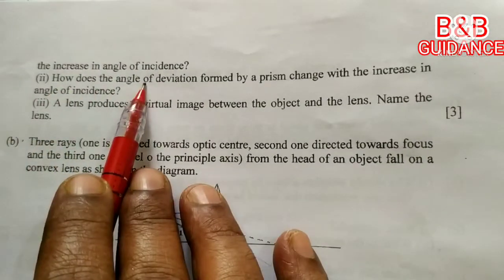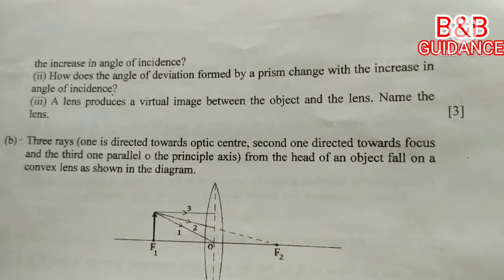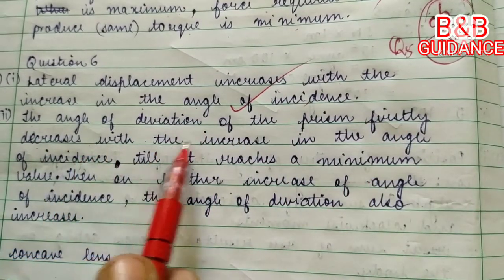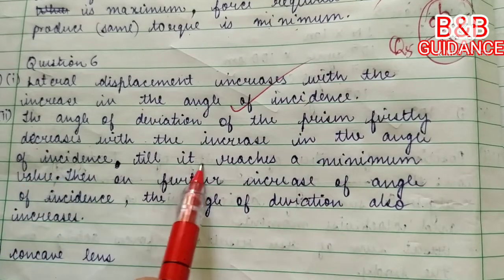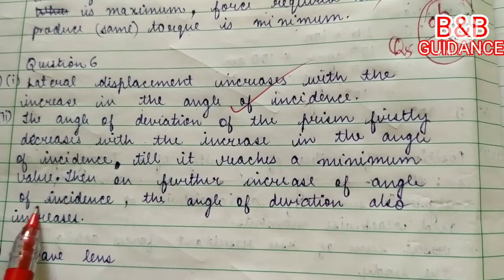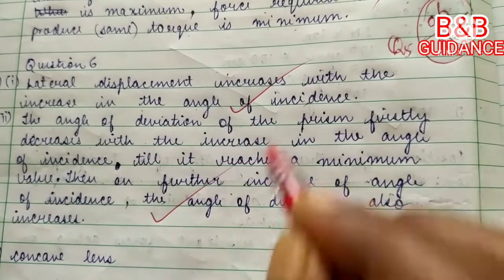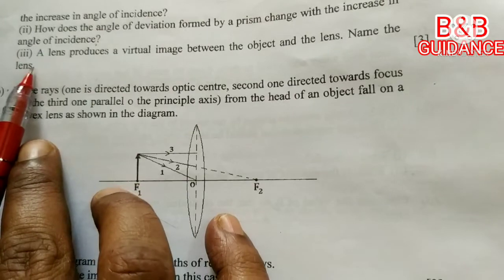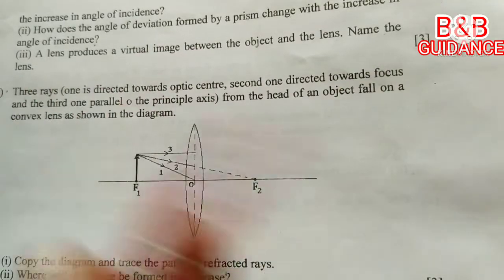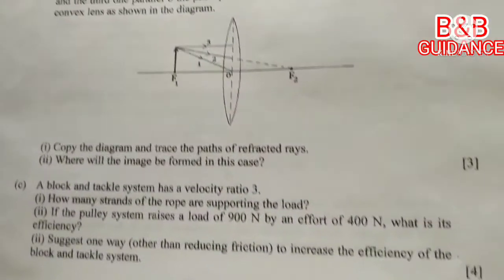Next, how does the angle of deviation formed by a prism change with the increase in angle of incidence? The angle of deviation of the prism firstly decreases with the increase in angle of incidence till it reaches a minimum value. Then, on further increase of angle of incidence, the angle of deviation also increases. That is correct. Third part of the question. A lens produces a virtual image between the object and the lens. Name the lens. Concave lens. Okay, 3 marks.